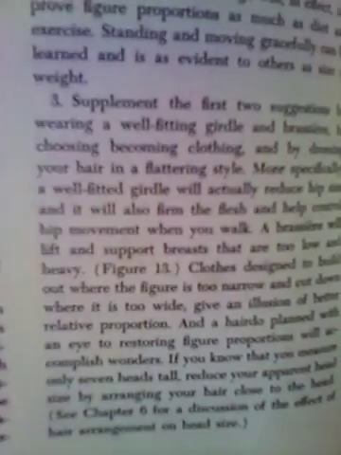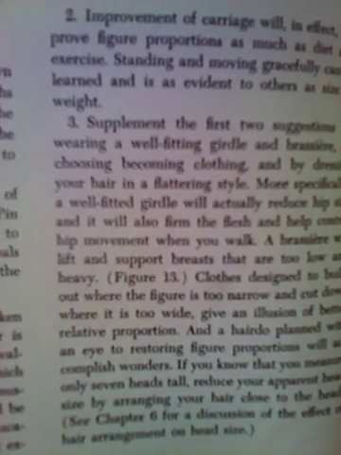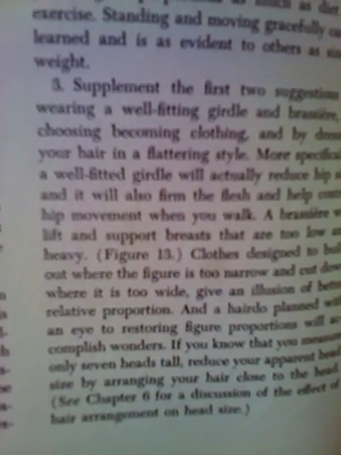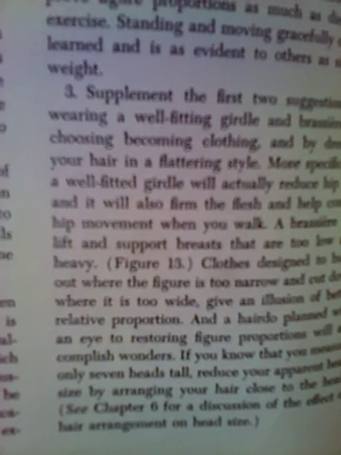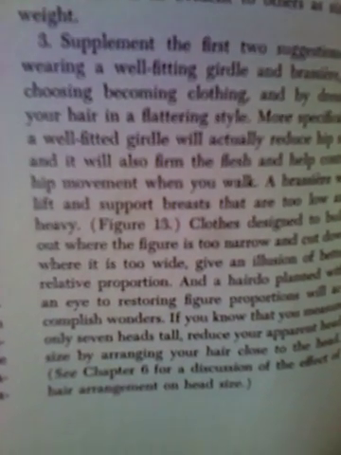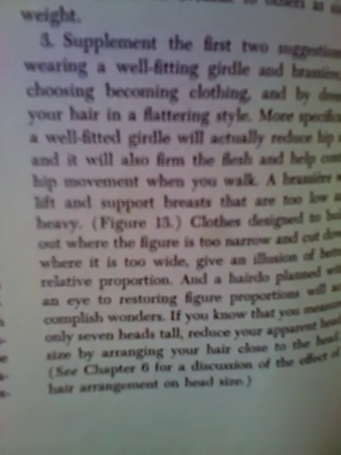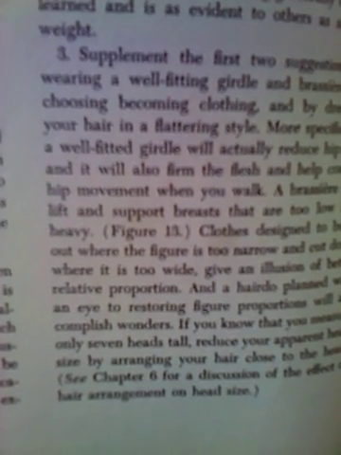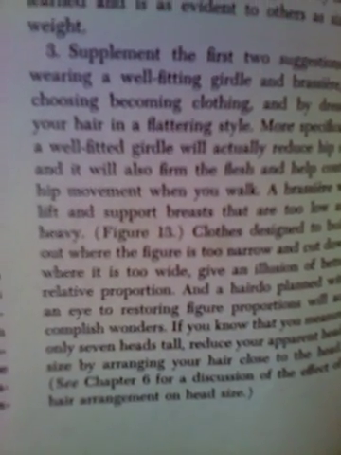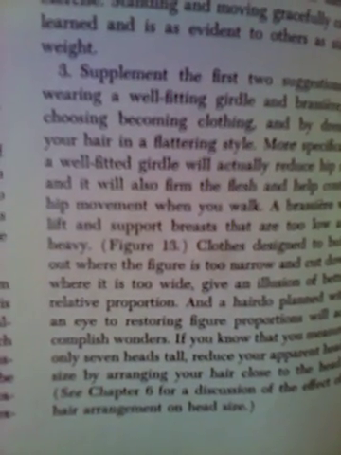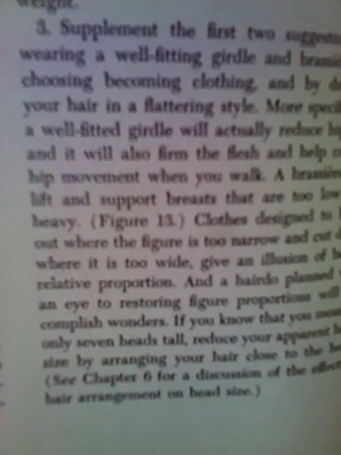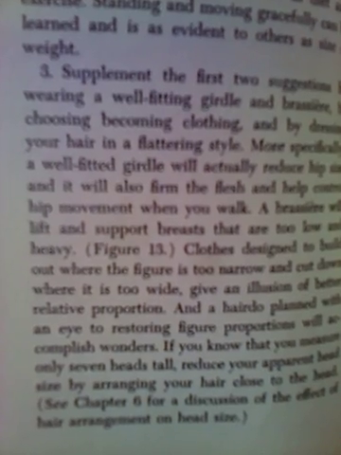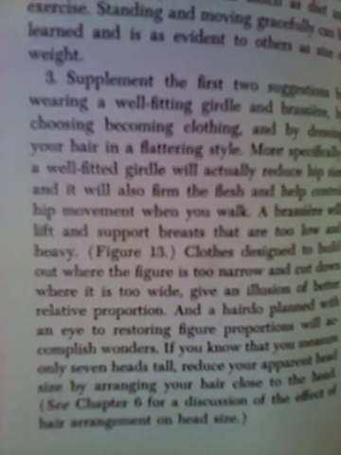More specifically, a well-fitted girdle will actually reduce hip size, and it will also firm the flesh and help control hip movements when you walk. A brassiere will lift and support breasts that are too low and heavy. Clothes designed to build out where the figure is too narrow and cut down where it is too wide give an illusion of better relative proportion. And a hairdo planned with an eye to restoring figure proportions will accomplish wonders. If you know that you measure only 7 heads tall, reduce your apparent head size by arranging your hair close to the head.